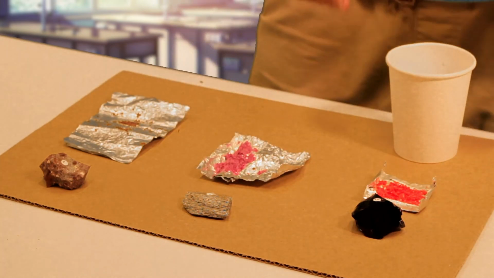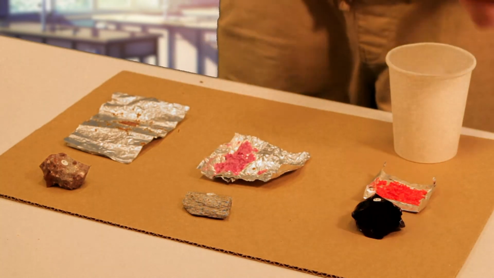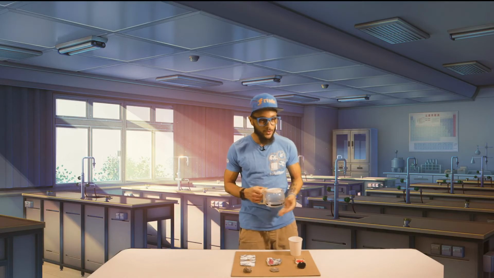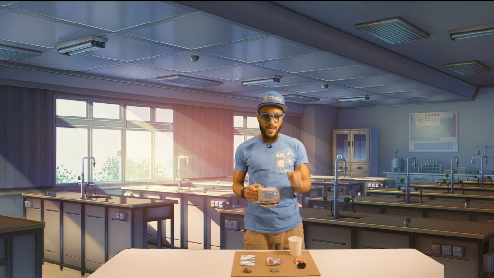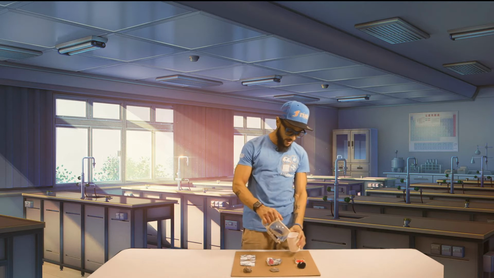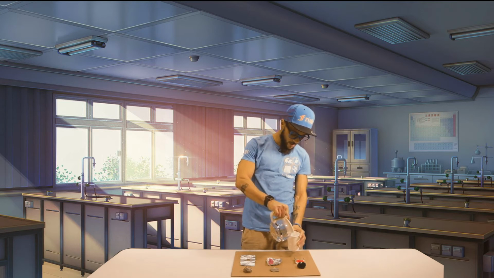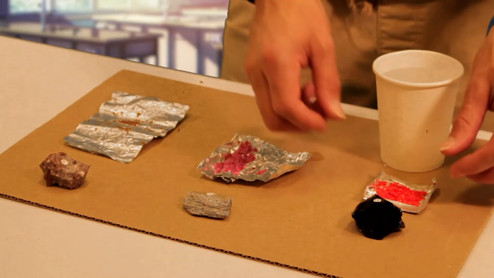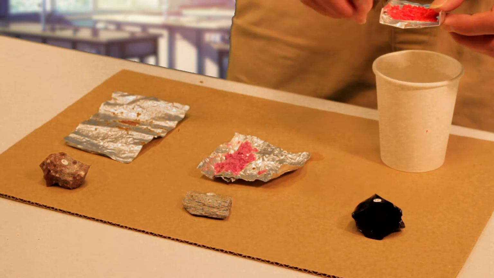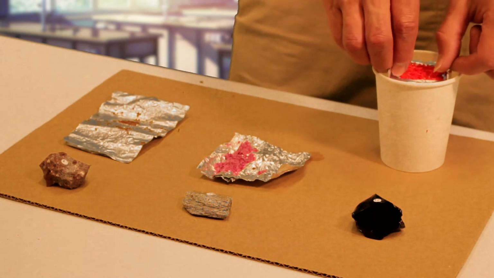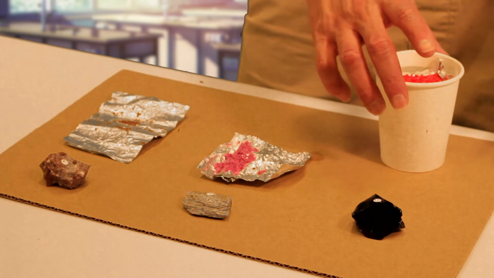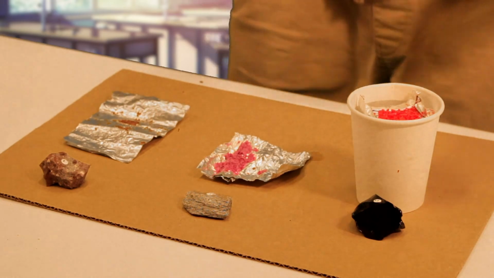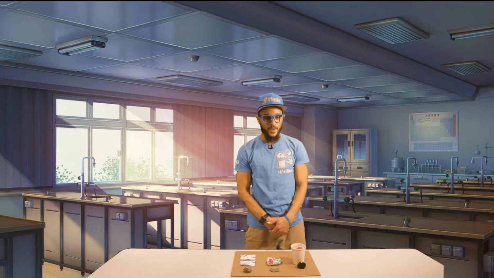And last but not least, we've got our igneous. What we're going to do is take some hot water from a coffee pot or teapot or fresh out of the microwave. Be sure to not burn yourself. We're going to fill up this cup here with hot water. Then we're going to take our red crayon and place it carefully on top of the hot water to see if we can get our crayon to melt. We're going to wait about 5 minutes to see if our crayon will actually melt.